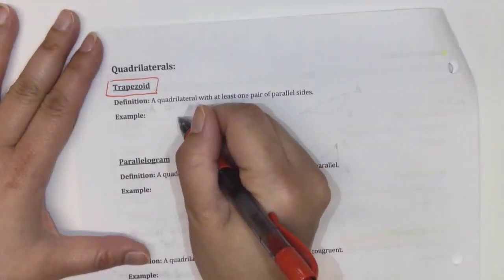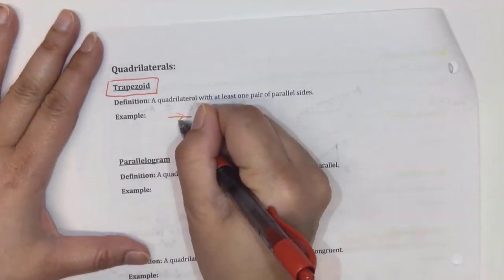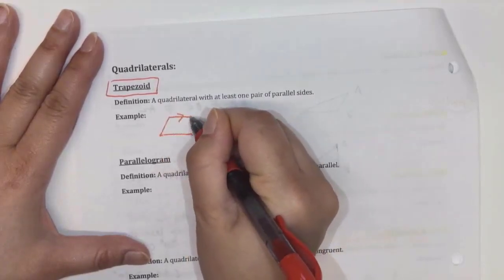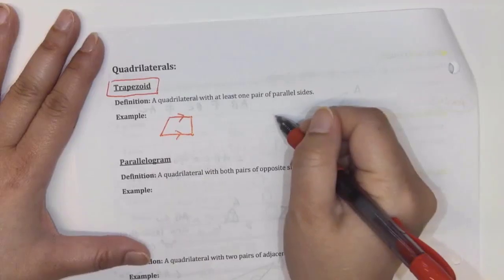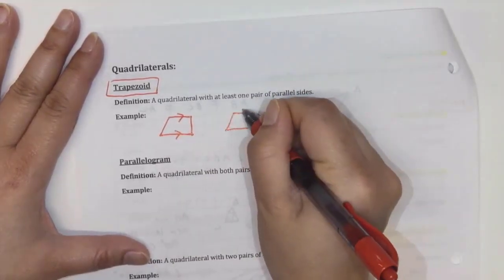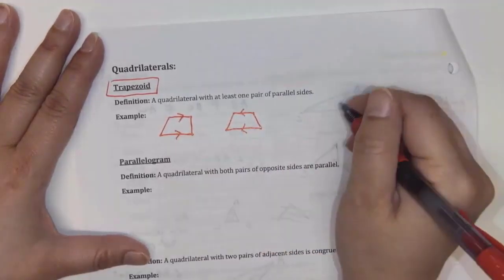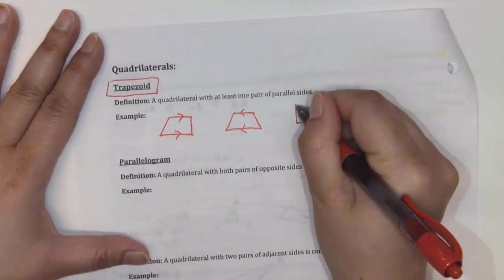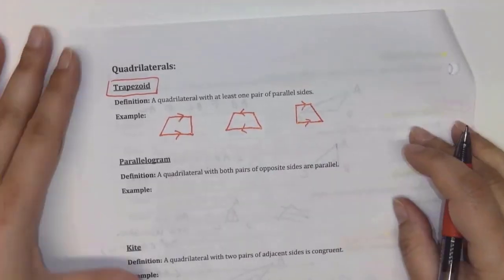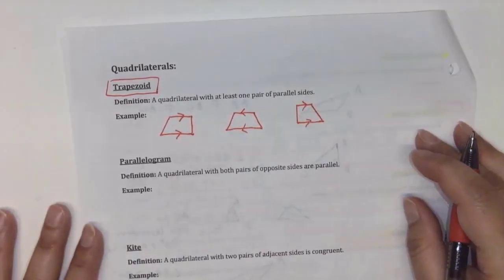So I can have a parallel side like this here. I can have one like that. They are trapezoids. Or one like that. They are all trapezoids, okay? 4-sided shape, at least 1 pair of parallel lines.